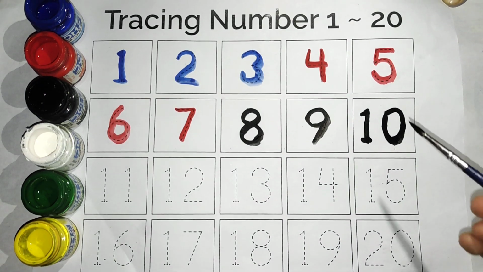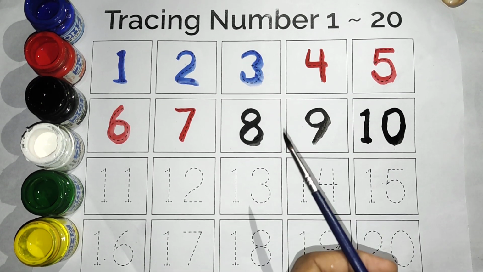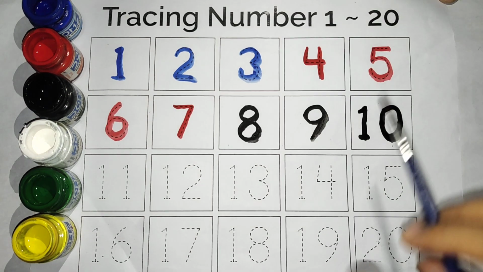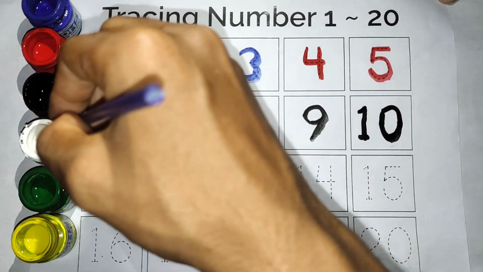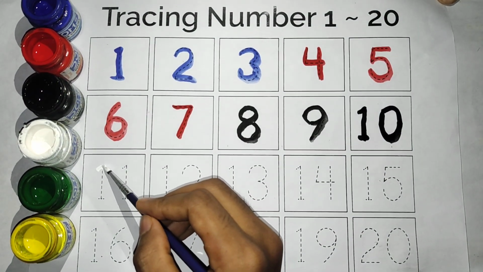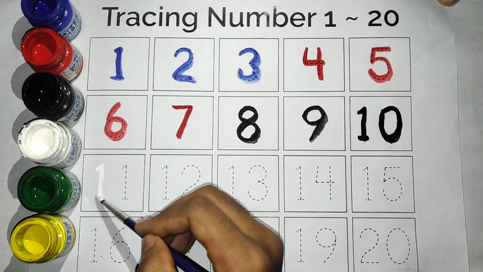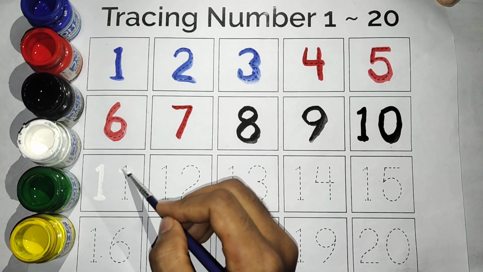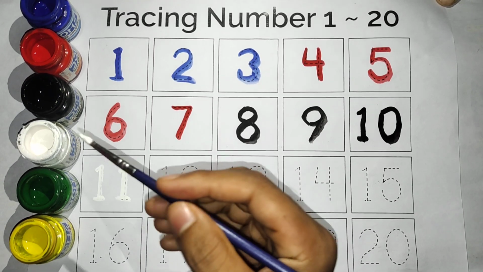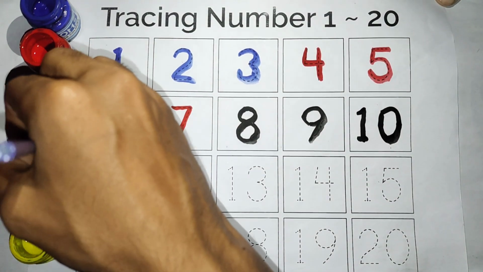Kids, the next one is 11 and we use white color. E-L-E-V-E-N, 11. Now we draw 12.